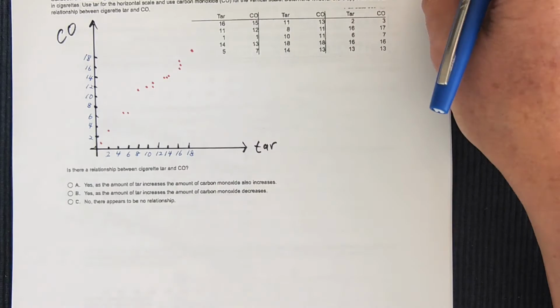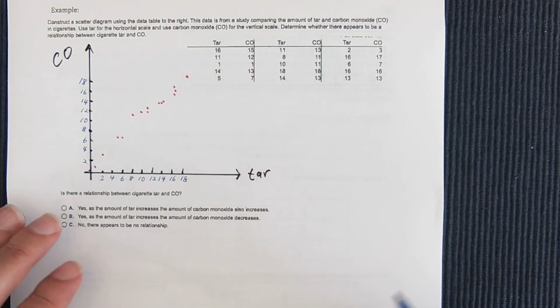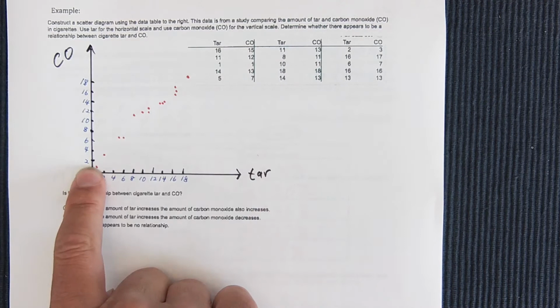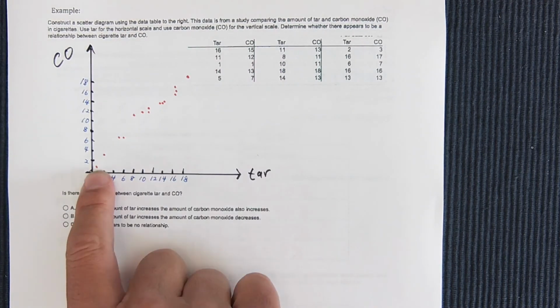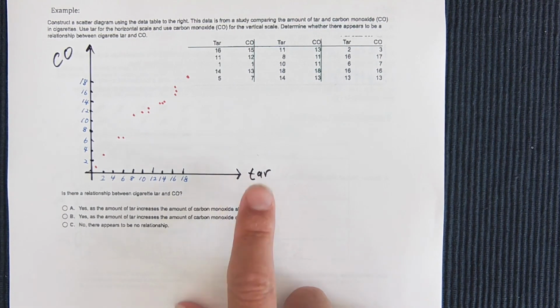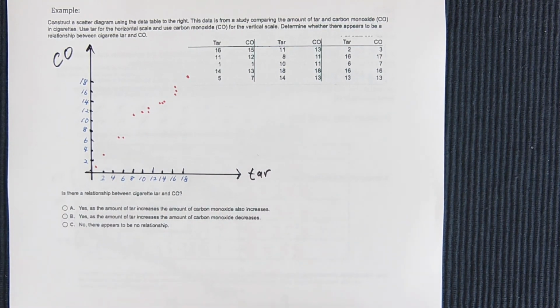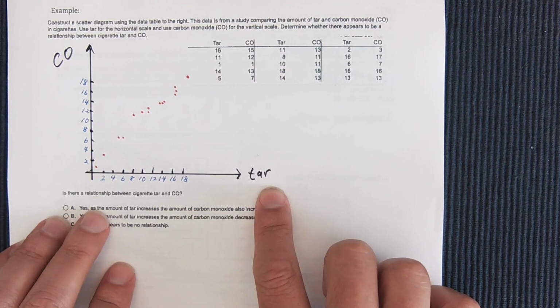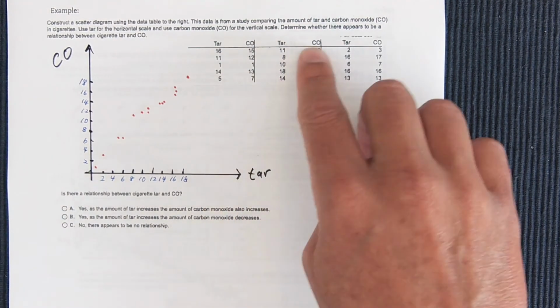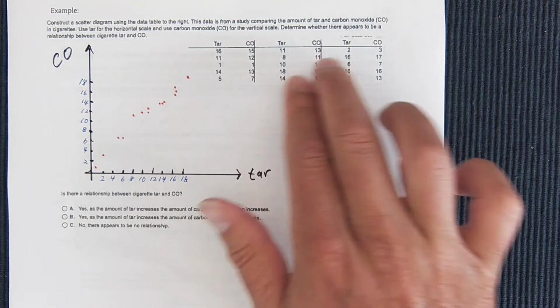Now this next one, I actually did a lot of the work for us already. Your sheet is not going to have this graphic, but instead of wasting time to do this, I actually just plotted it. You can read through the problem and see if there's a connection between carbon monoxide, not dioxide, and tar in cigarettes. They want to know if there's a correlation between them, a connection between the amount of carbon monoxide and the amount of tar in a cigarette. And so here we have tar and carbon monoxide. This is actually one big table broken up into 3 pieces.